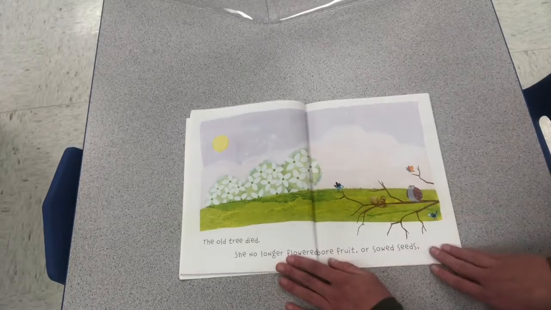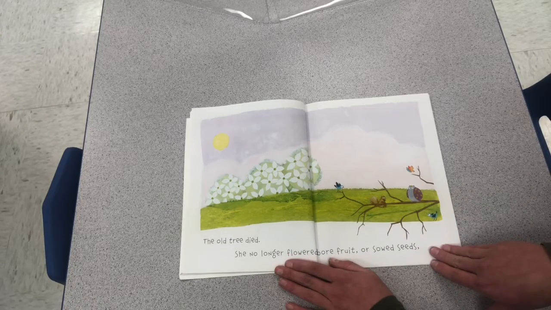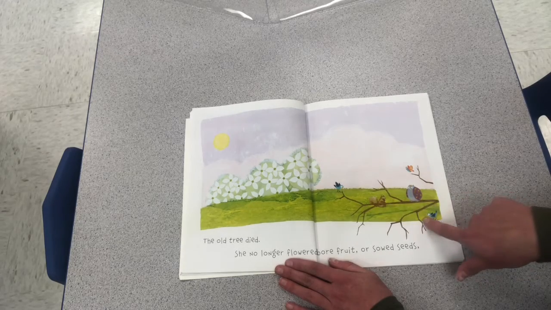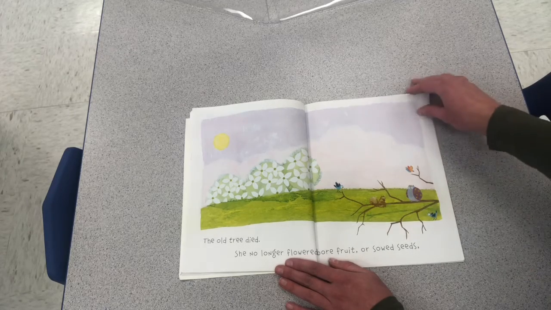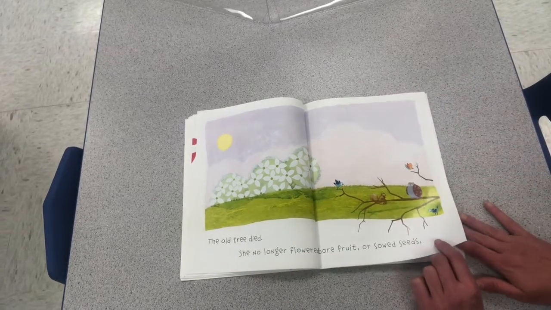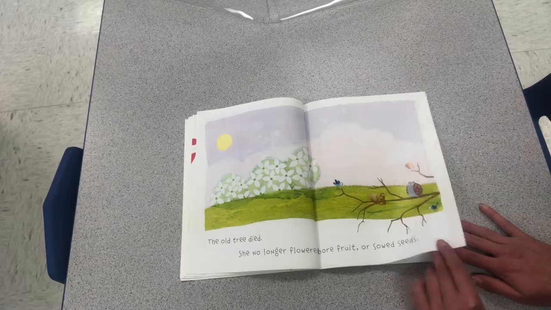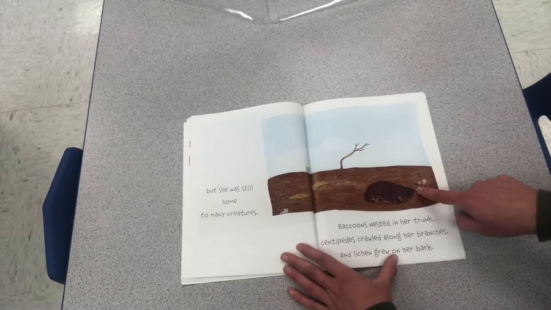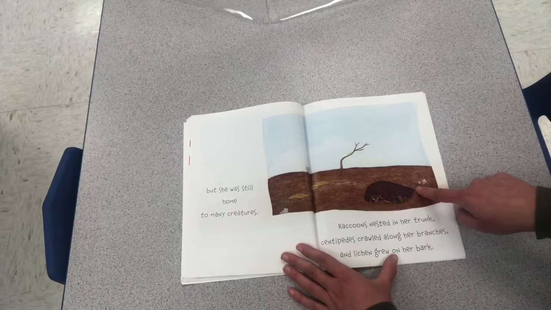The old tree died. She no longer bore fruit or sowed seeds. So look, there she is. Her branches are on the ground and her trunk is on the ground. So she's not growing any flowers or seeds or leaves or fruit anymore. But she was still a home to many creatures.